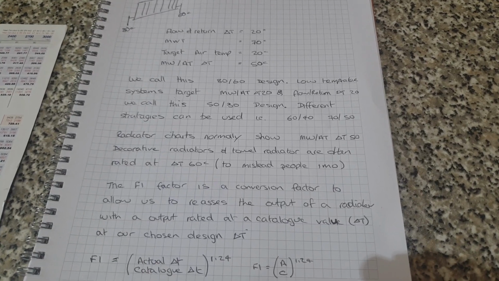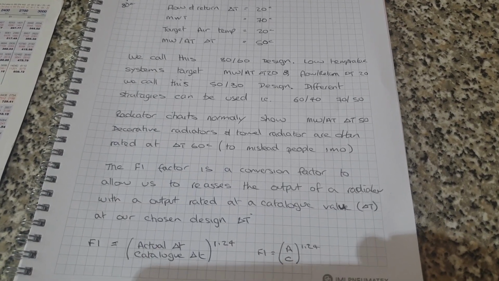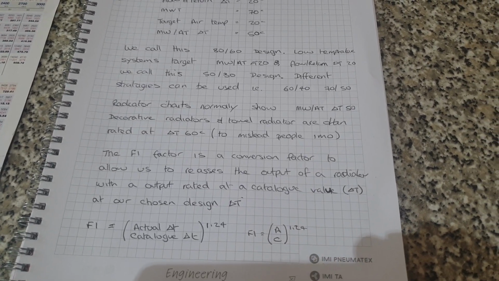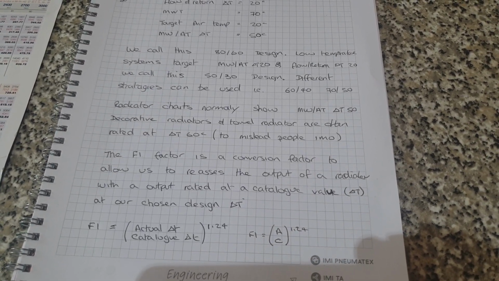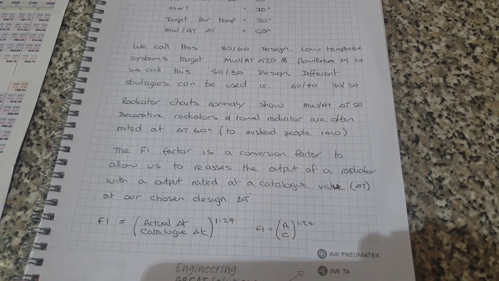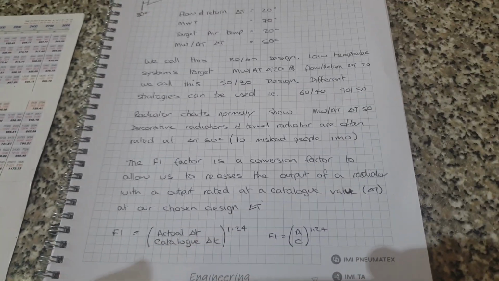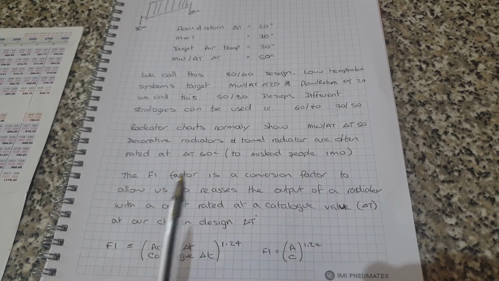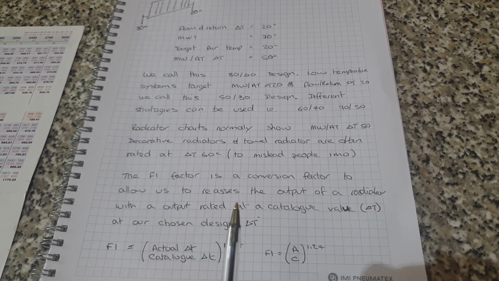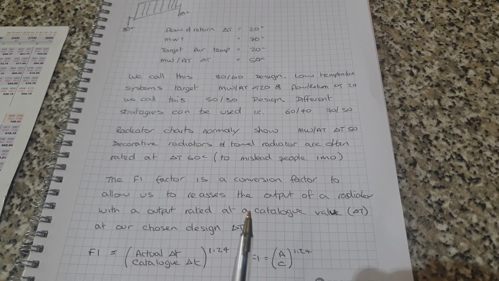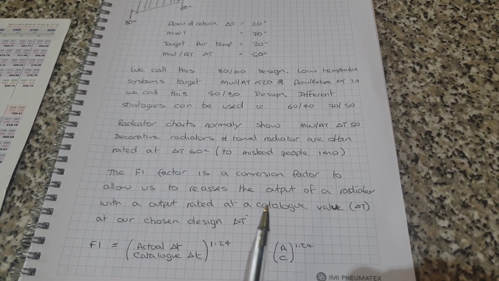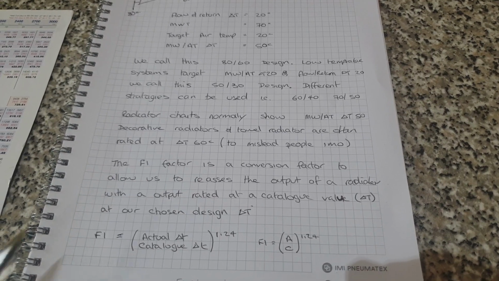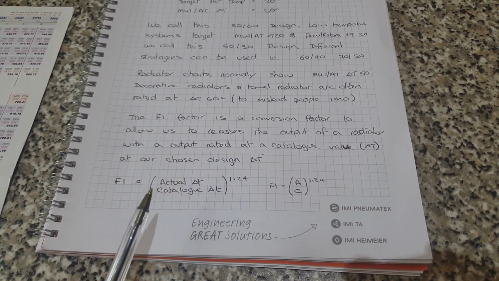Right, so the F1 factor is a conversion factor to allow us to reassess the output of a radiator with an output rated at a catalogue value delta T at our chosen design delta T. So just to make sense of that, we're going to calculate a conversion factor that we will use to recalculate the size of radiator we're going to select from the chart to actually get a radiator that's going to give us the output that we wanted.